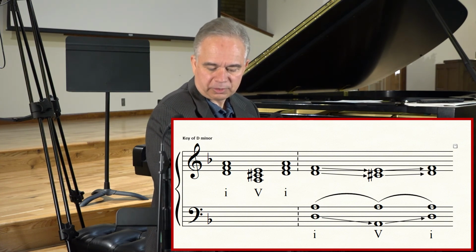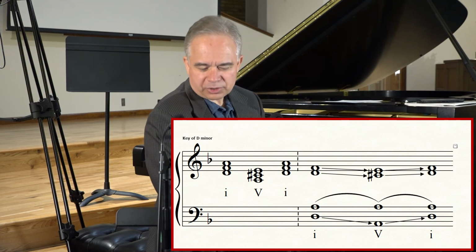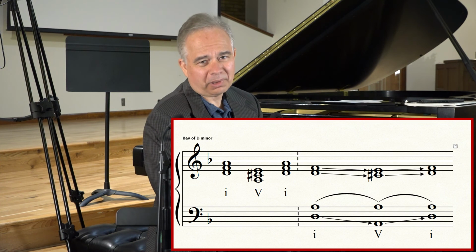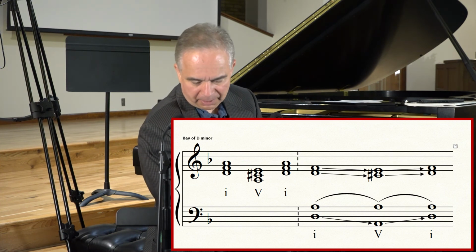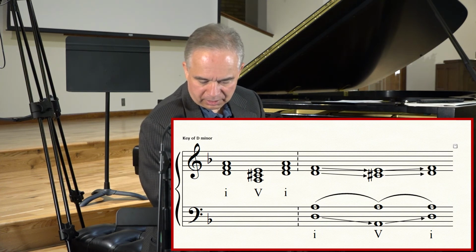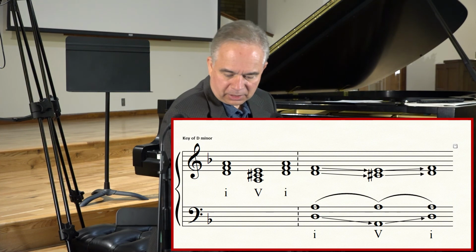All right, so now you know about another type of motion called direct motion. And it's okay to do direct motion if one of your voices is moving by step. And this is exactly what happens. And the reverse is true, of course, in the movement from the 5 to the 1. All right, good. One more.